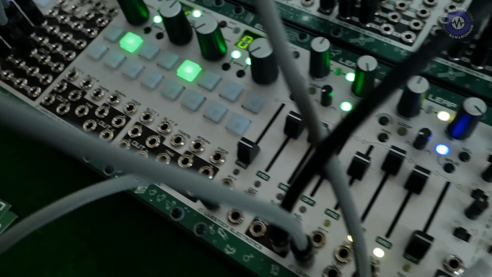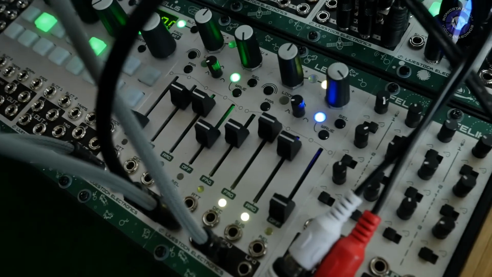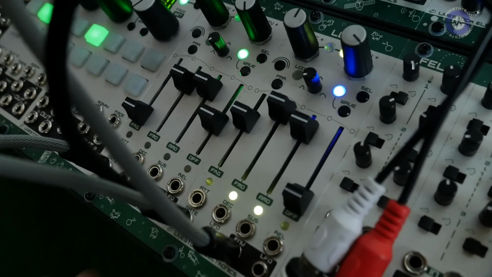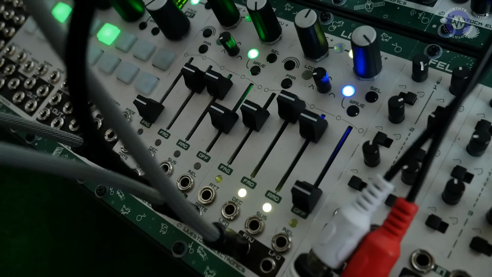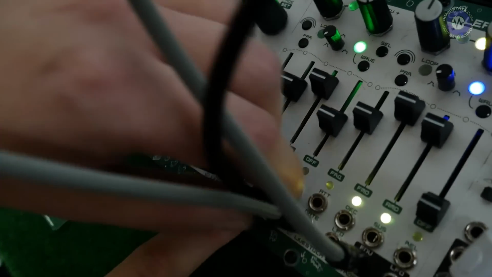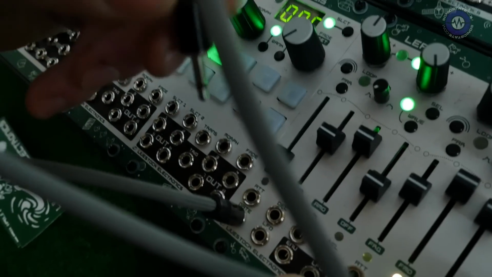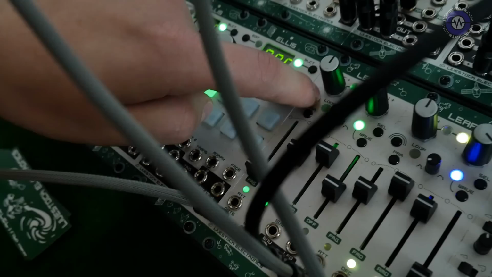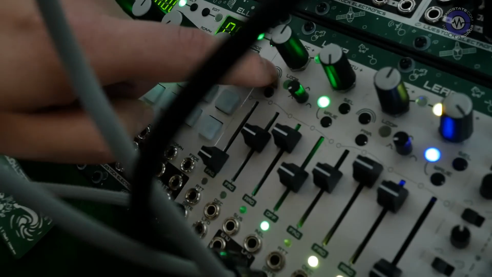And then you've got an envelope module. Yeah, it's Leap. It's actually an envelope and an LFO at the same time. So on one side you have the envelope output here, and the other one is the LFO there. So if I have the envelope and I press here, you just see a normal ADSR.